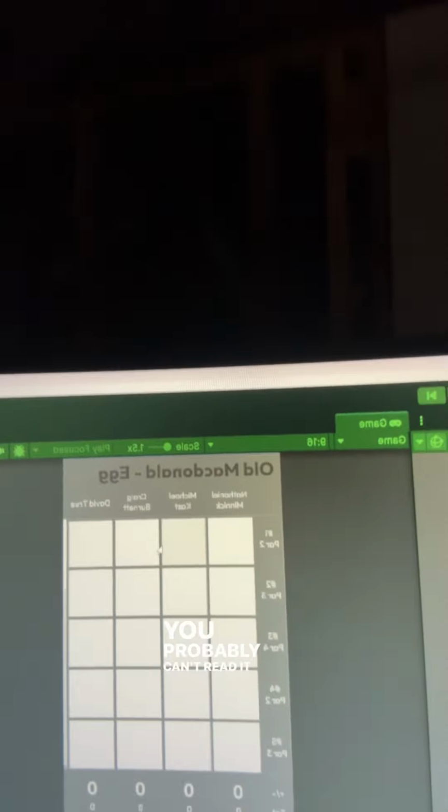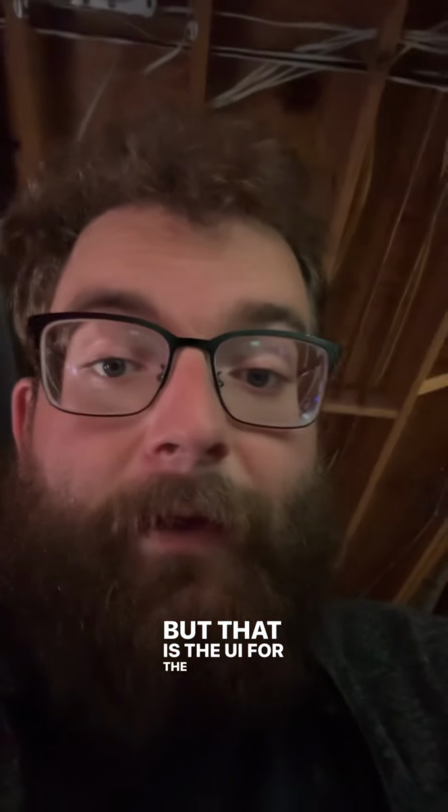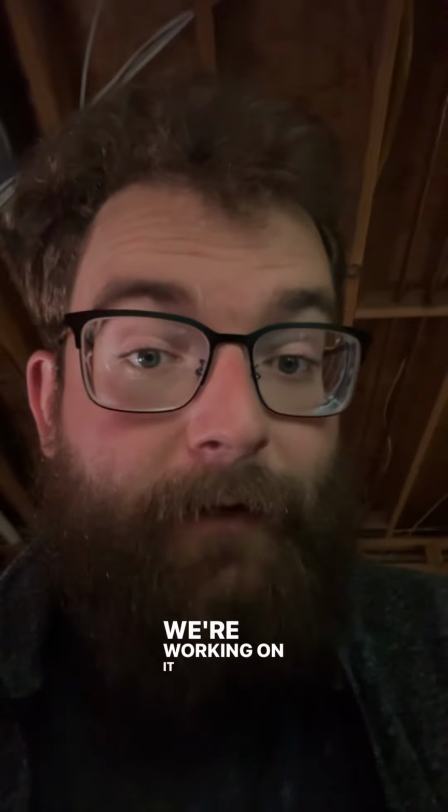The other thing we did, you probably can't read it because it's backwards, but that is the UI for the new thing. We're working on it, and we'll see where we get.